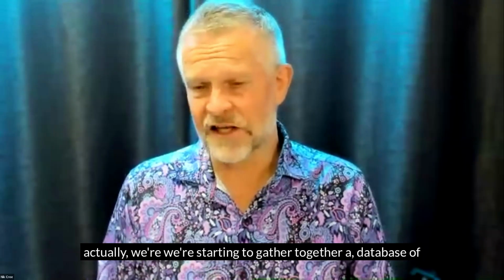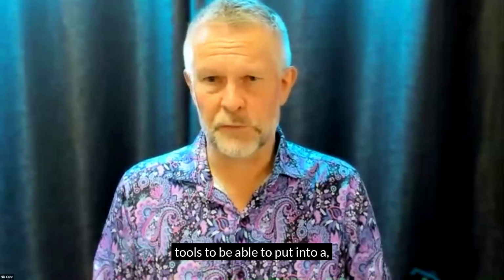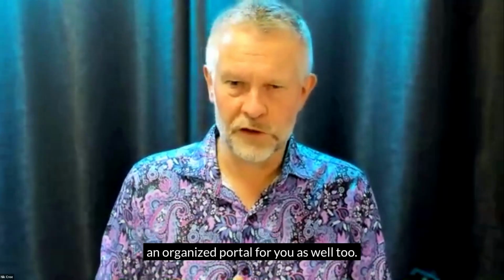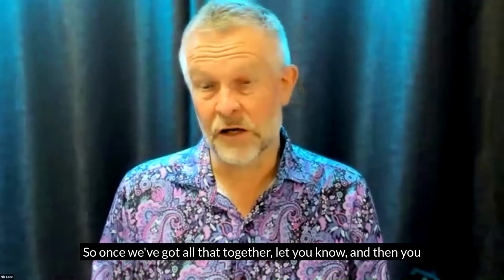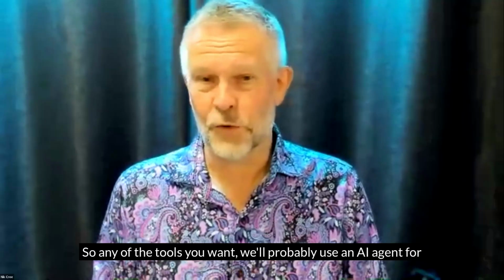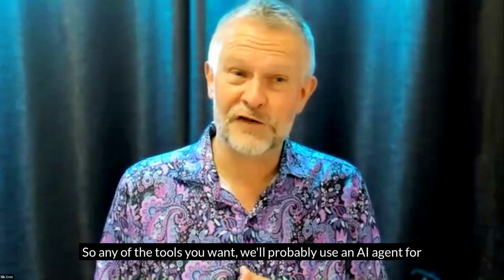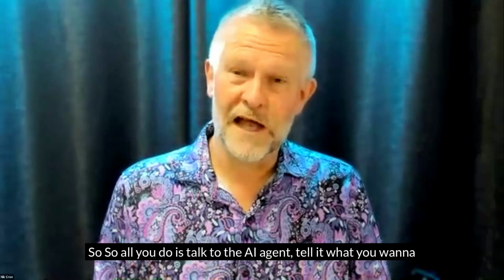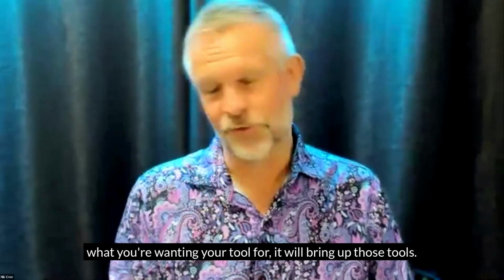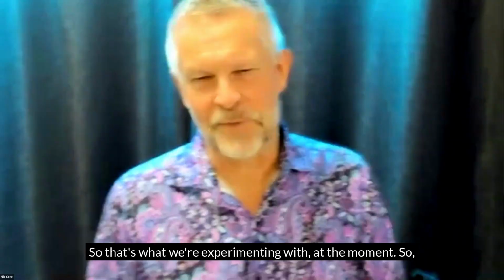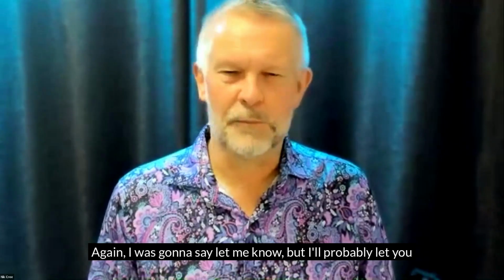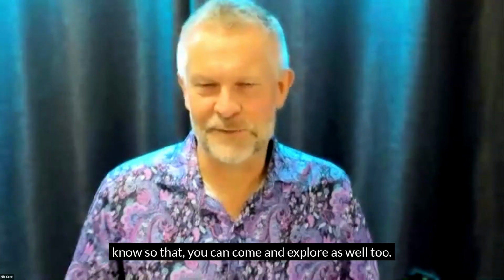Actually, we're starting to gather together a database of tools to be able to put into an organized portal for you as well too. So once we've got all that together, we'll let you know, and hopefully it will be searchable. So any of the tools that you want, we'll probably use an AI agent for that as well. So all you do is talk to the AI agent, tell it what you're wanting a tool for. It will bring up those tools. So that's what we're experimenting with at the moment. So if you're happy to be a guinea pig there, again, I was going to say let me know, but I'll probably let you know so that you can come and explore as well too.